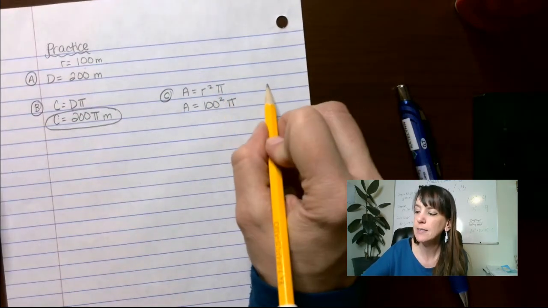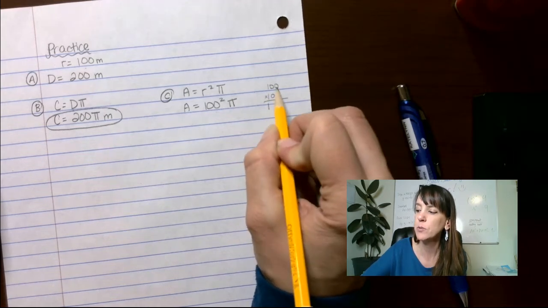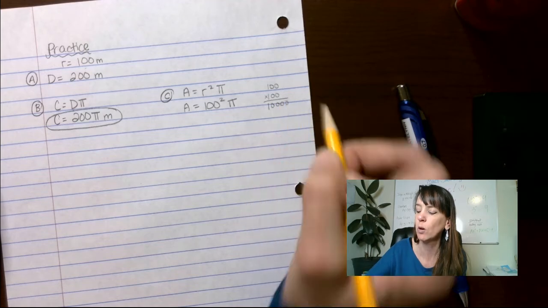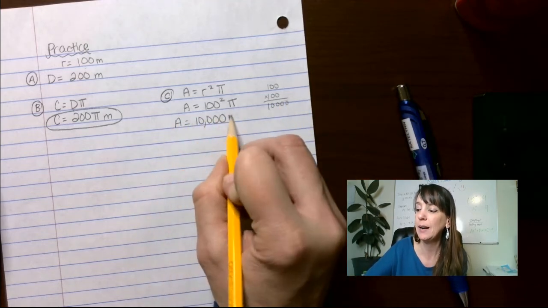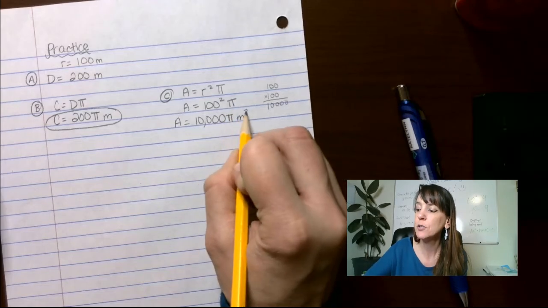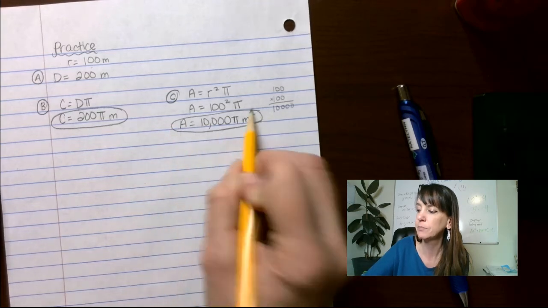100 squared is, a little side work here, 100 times 100 is going to give us 1 with 4 zeros. So we have area equals 10,000 pi meters squared, because meters are our unit, and that is your answer.